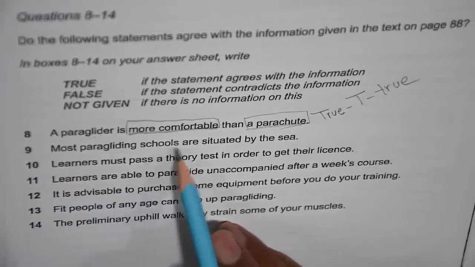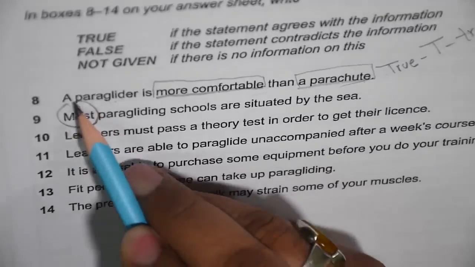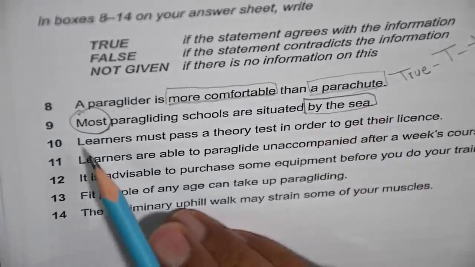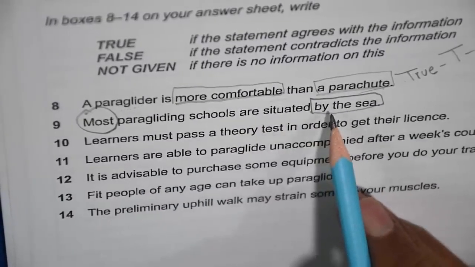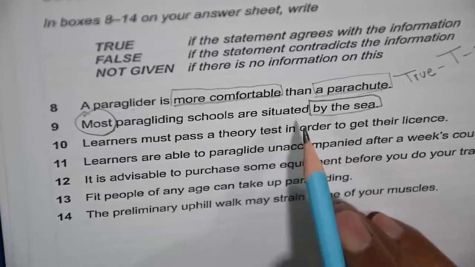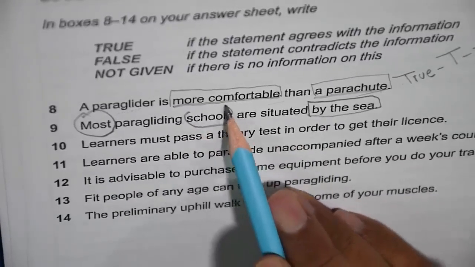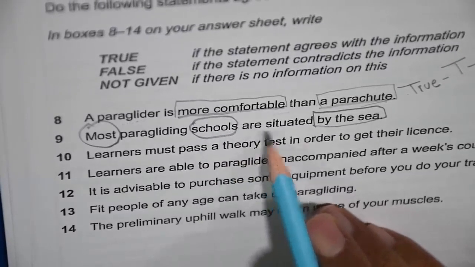Most paragliding schools are situated by the sea. Now, the first thing is most, and then by the sea. Again the same technique. If most paragliding schools are situated by the sea, then it is True. If most paragliding schools are situated inland, then it can be False. And if they don't tell us where they are situated, then it is Not Given. So we need to look for school, paragliding school, institute, coaching center and all that, or they can use the word school, and whether they are situated by the sea or not.